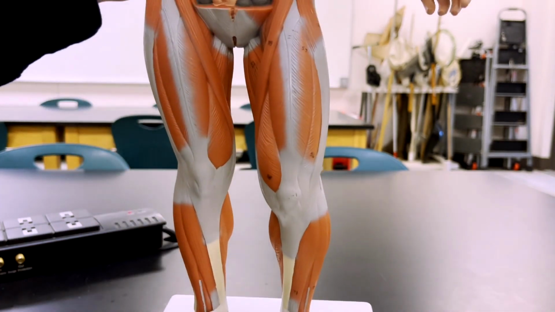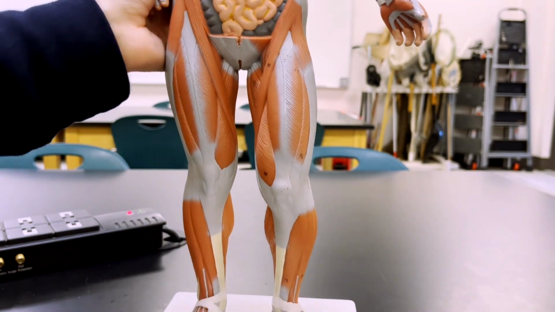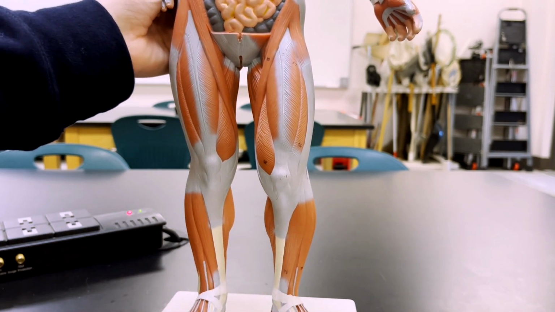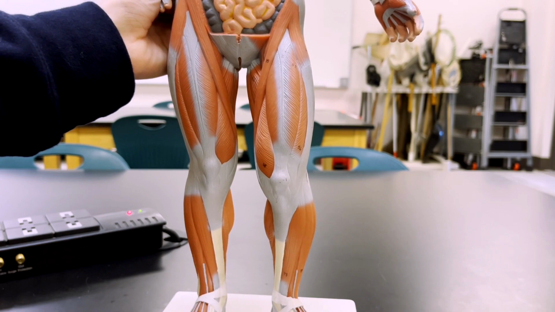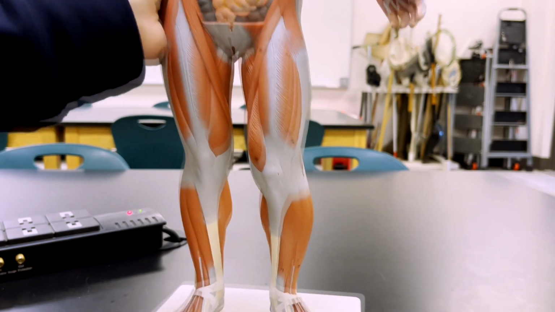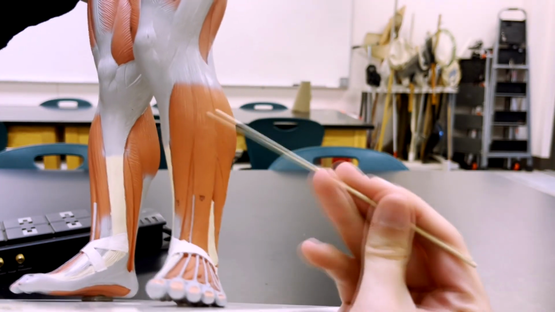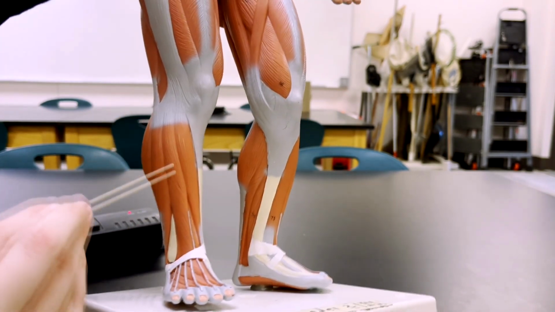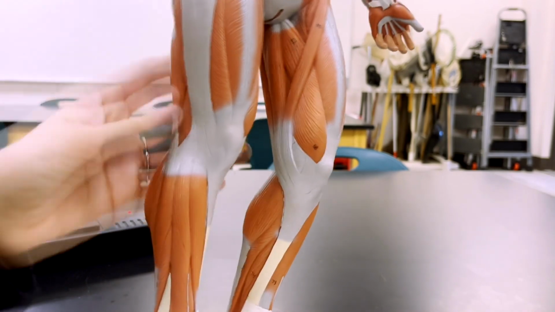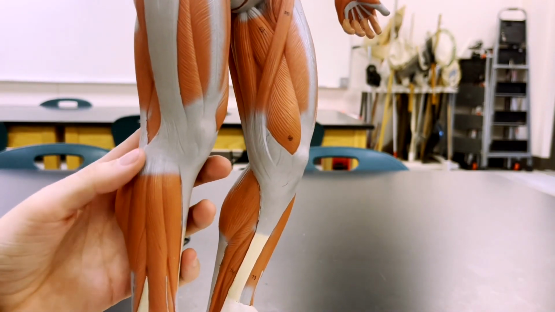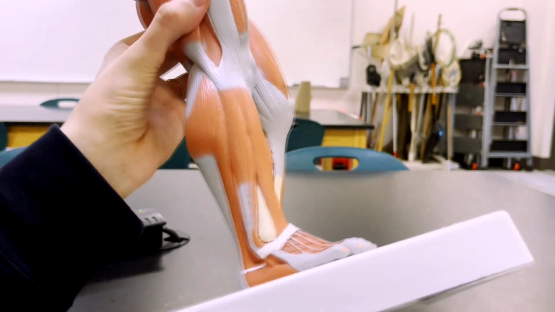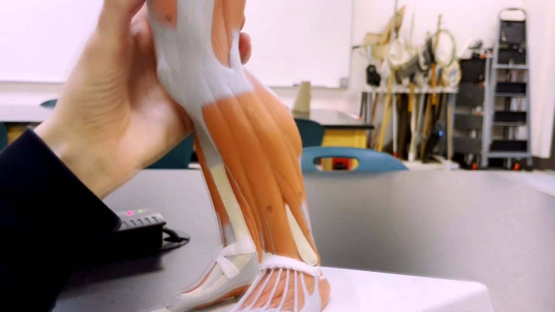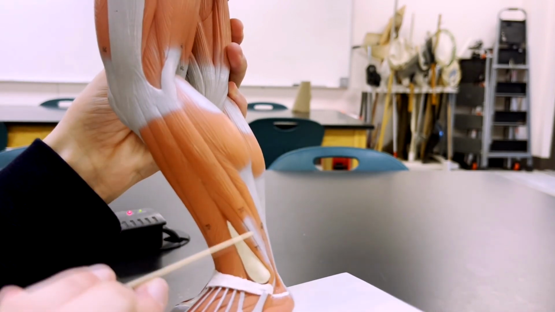Going more to the anterior, we're going to see our tibialis anterior, which is going to be this muscle right there. We're also going to see our extensor digitorum longus. And so our extensor digitorum longus is going to be this right here, or this one right here. And with that, we're also going to see our fibularis longus as our last muscle for the leg, and that is going to be this muscle right here on this side, and this muscle right here on this side.